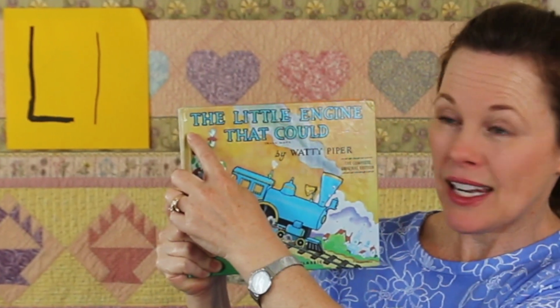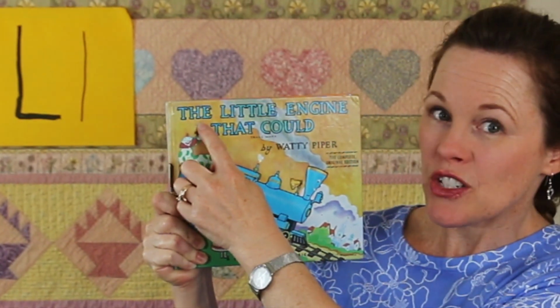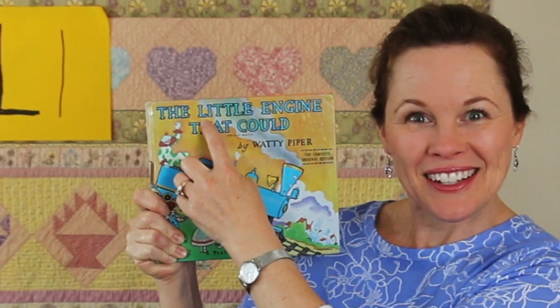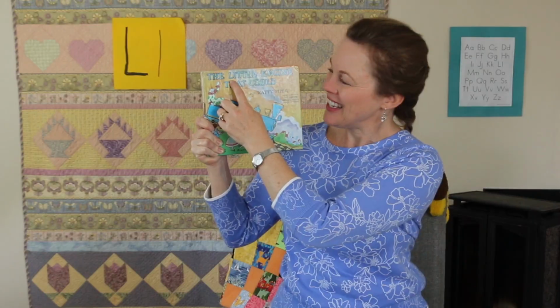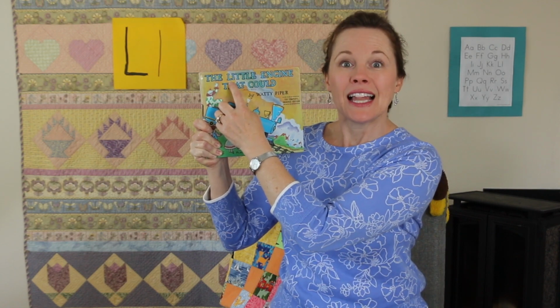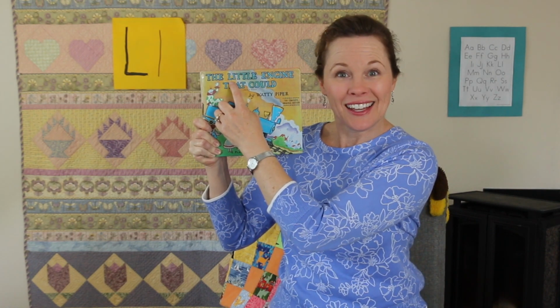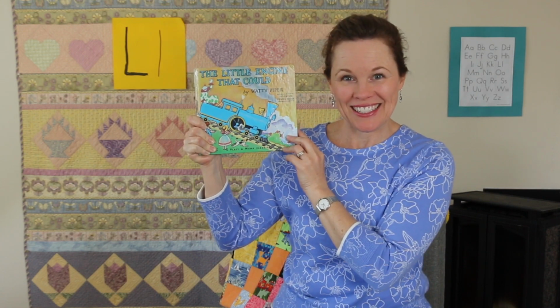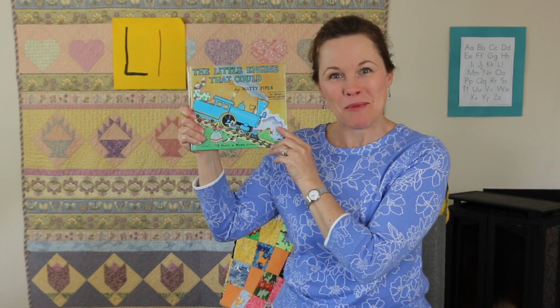We'll start at the beginning and look at each of the letters until, do you see that one? We got to an L. The beginning of that word is little. Do you hear the L? This book is called The Little Engine That Could, and it's written by Watty Piper.